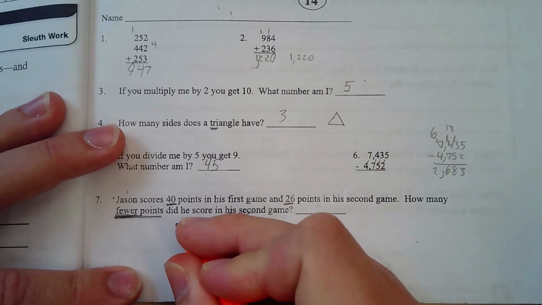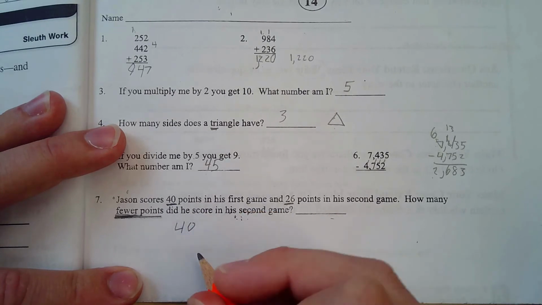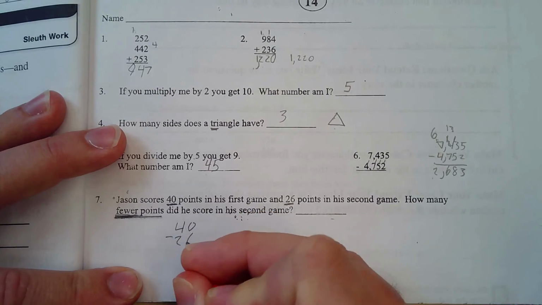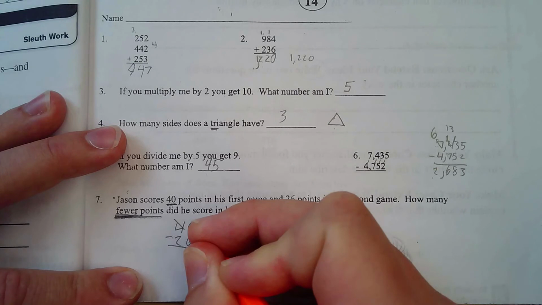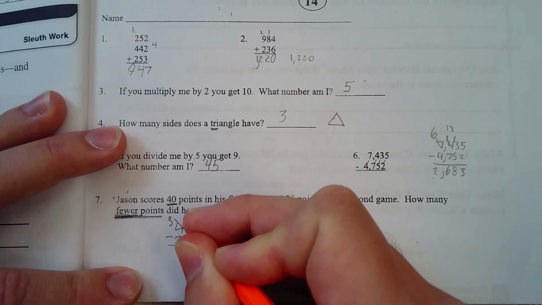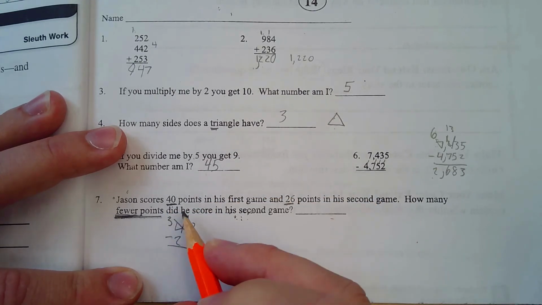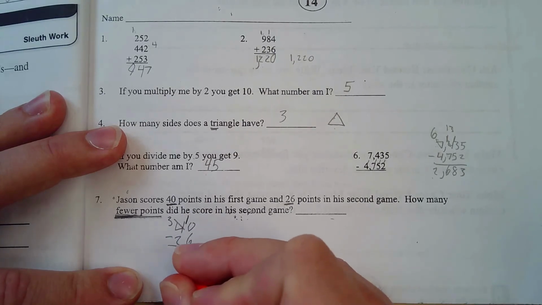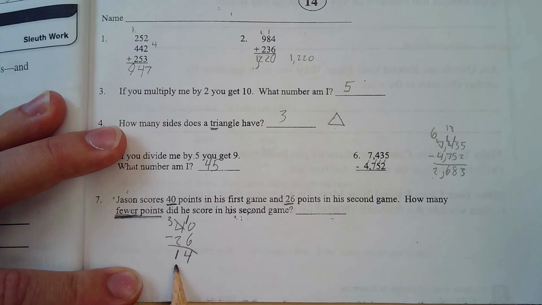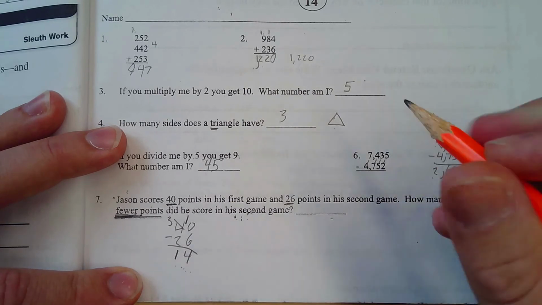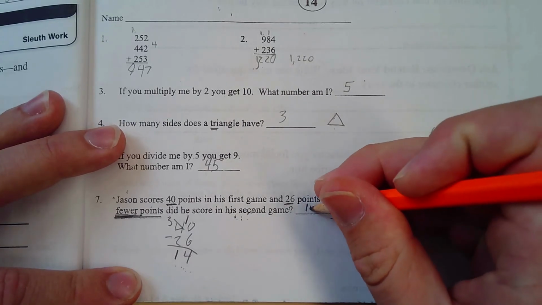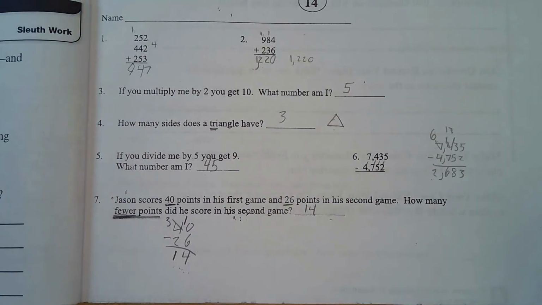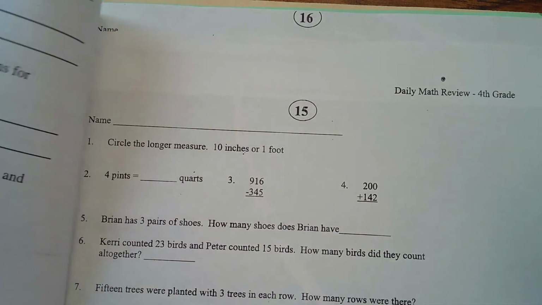So let's just write this up like a subtraction problem. 40 minus 26. I'm going to borrow. So the 4 becomes a 3. 0 becomes a 10. 10 minus 6 is 4, and 3 minus 2 is 1. So he scored 14 fewer points the second game than the first game. That's a lot of points. Good job, Jason. All right, let's look at the next day here.